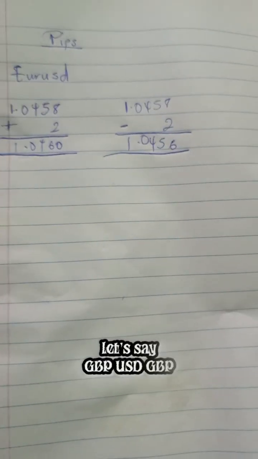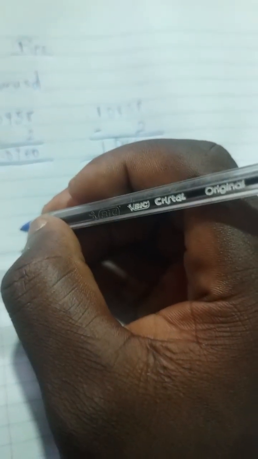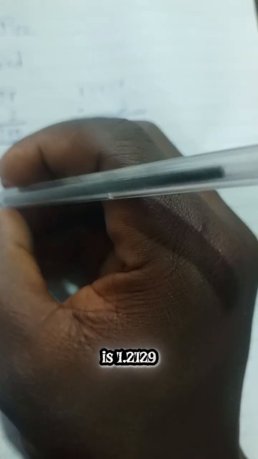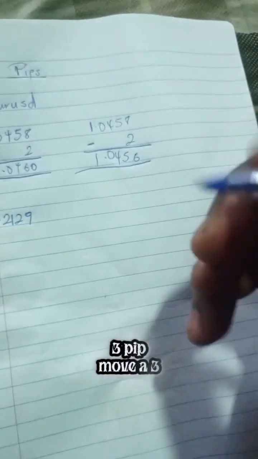Let's say GBP USD. So the current price of GBP USD is 1.2129, and GBP USD made a 3 pip move.